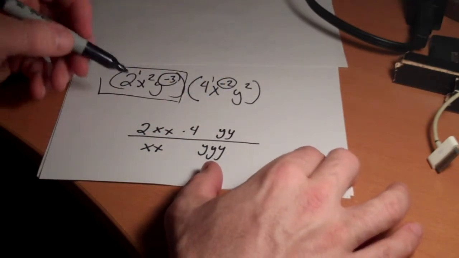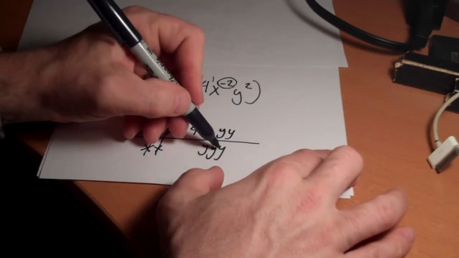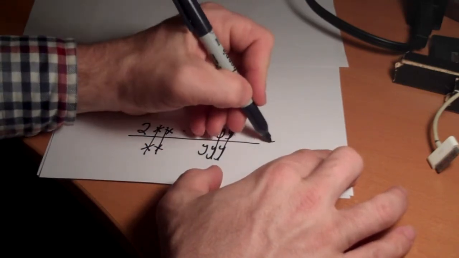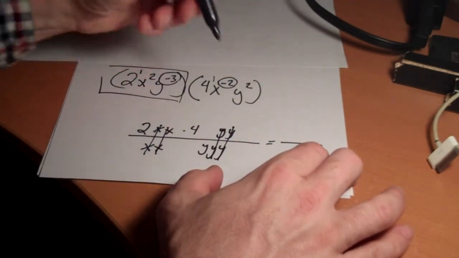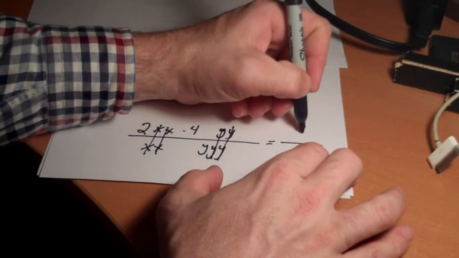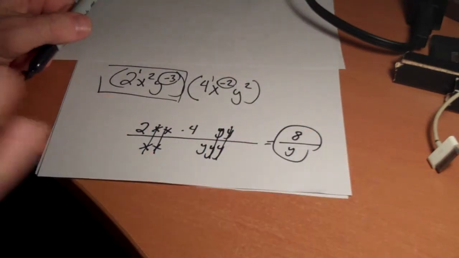Now all that's left to do is cross out what they have in common. They have x's in common, and they have 2 y's in common. Now you just see what they have left over. I have a 2 and a 4. That would multiply to get an 8, and 1 y on the bottom.